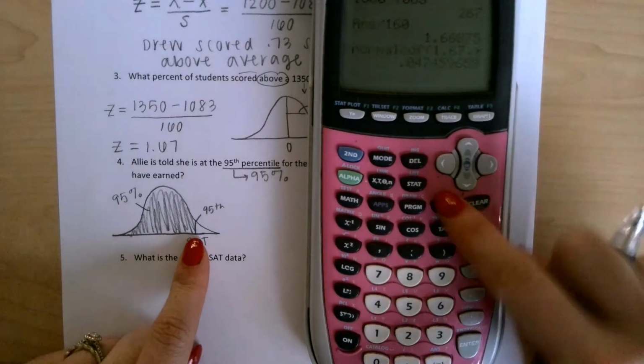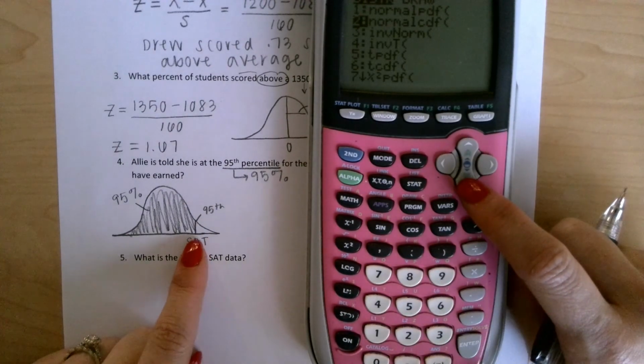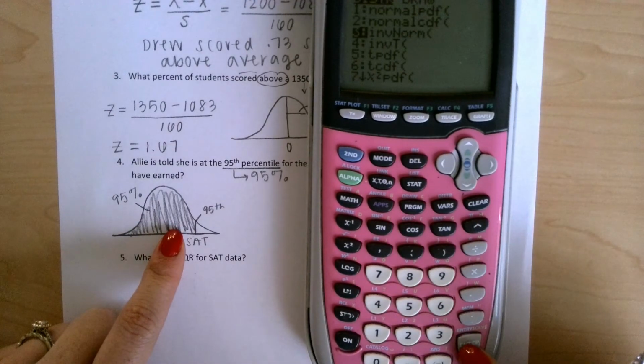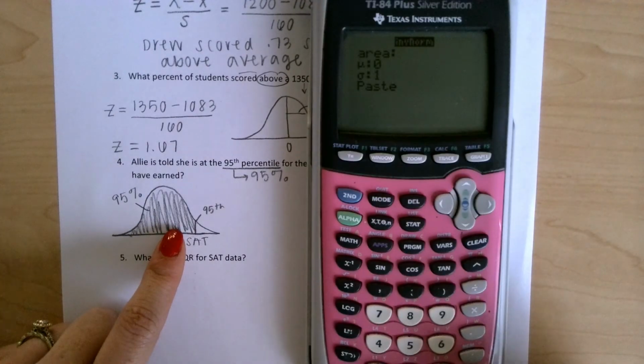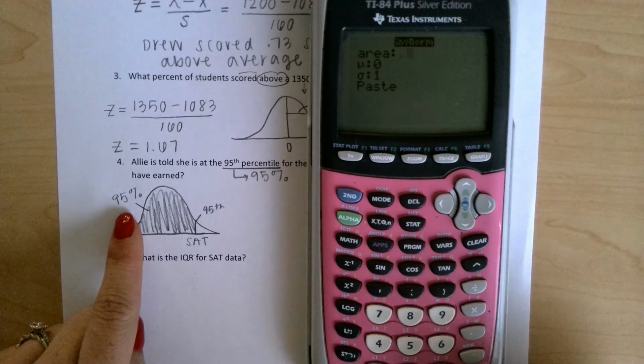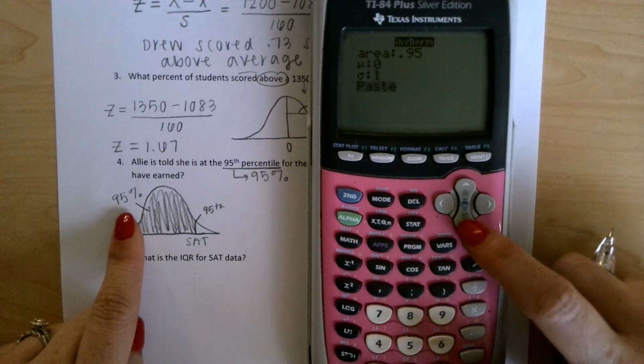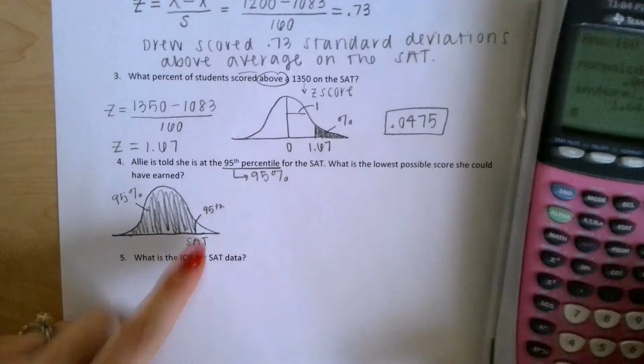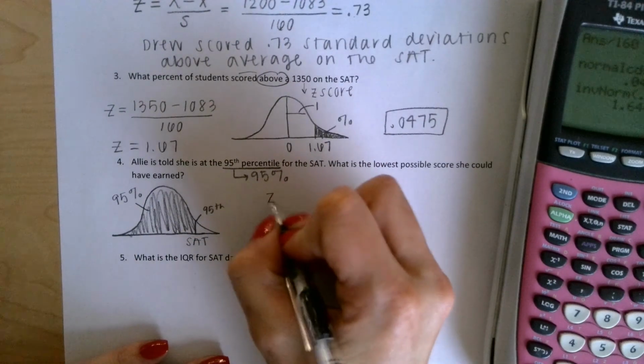So I'm going to second vars, and this time it gives me the percentage, so I'm going down to number 3 where it says inverse norm. The area I'm typing in is to the left at 0.95, and I have 1.64 as my z-score.